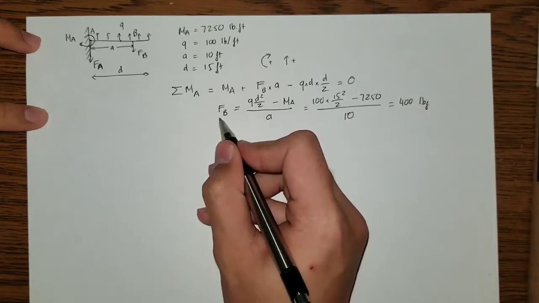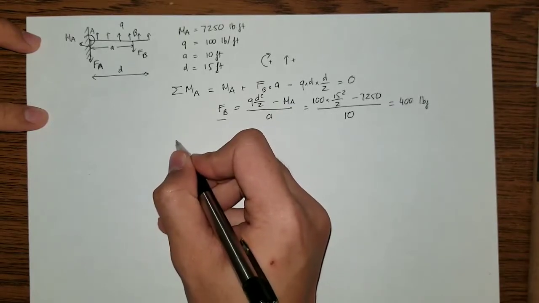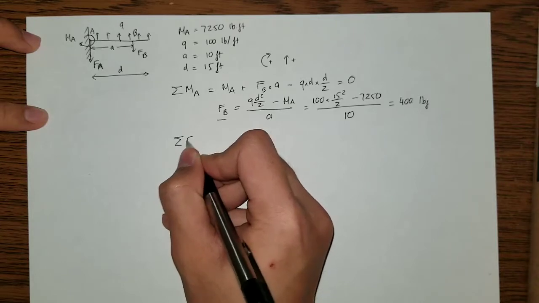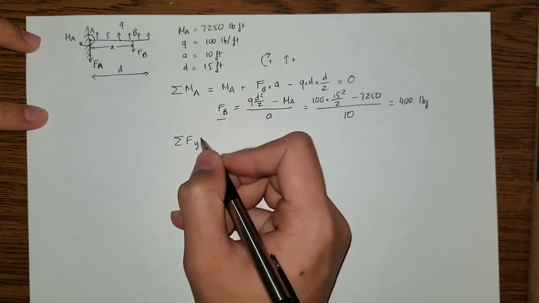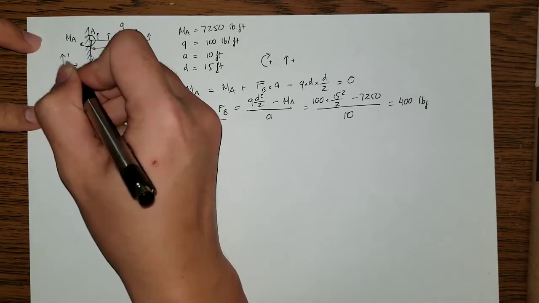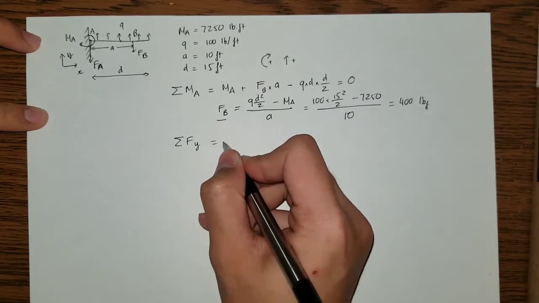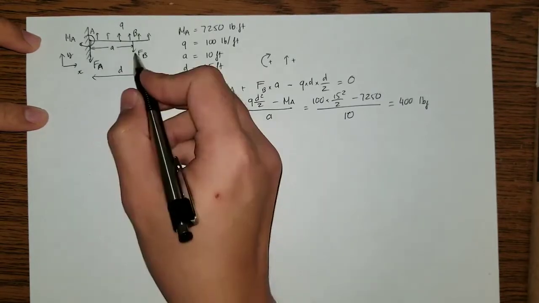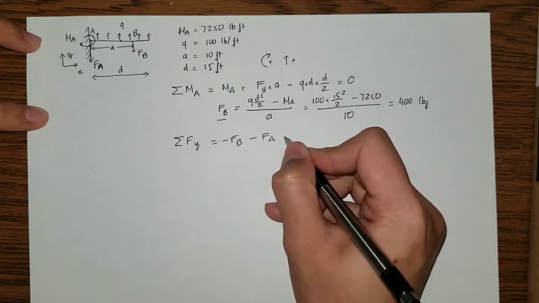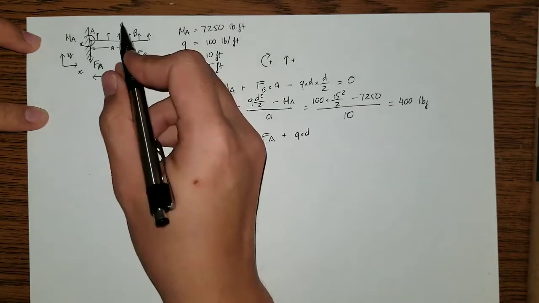So that is FB. Now in order to solve for FA, you need to write out the summation of all the forces acting in the y direction, with positive y direction upward. It's going to be negative FB, because FB is acting downwards, the same for FA, and QD is positive because it's acting upward.